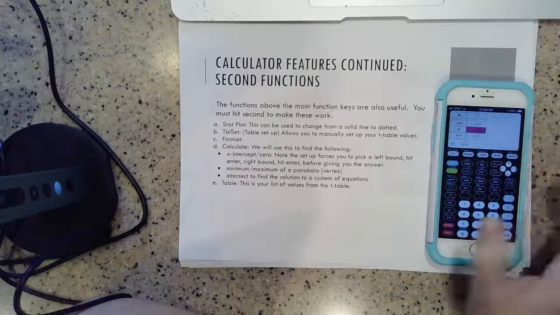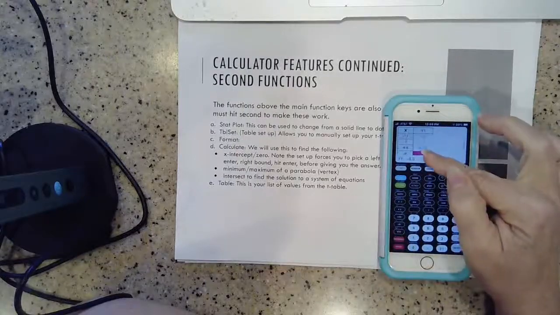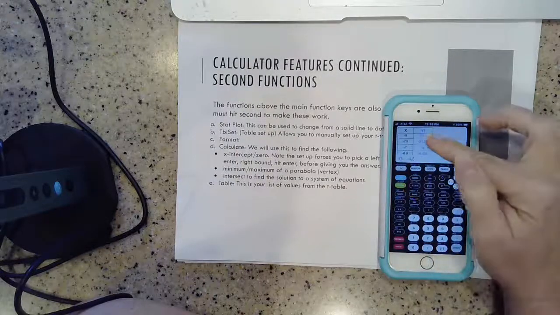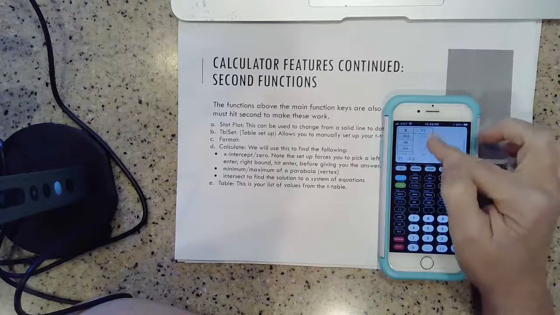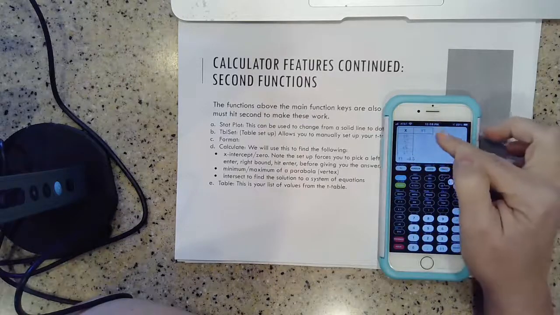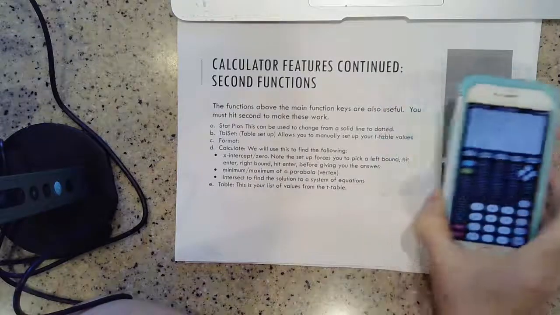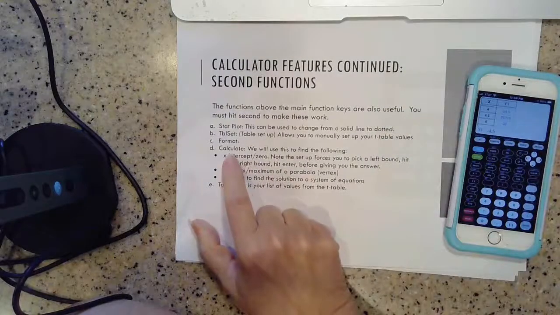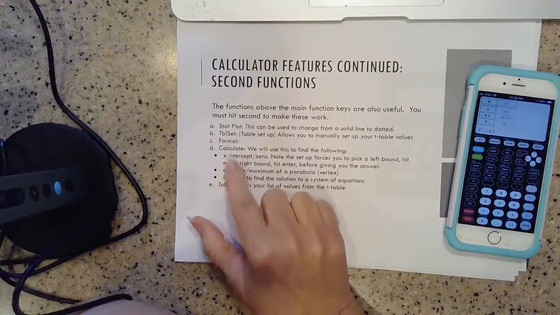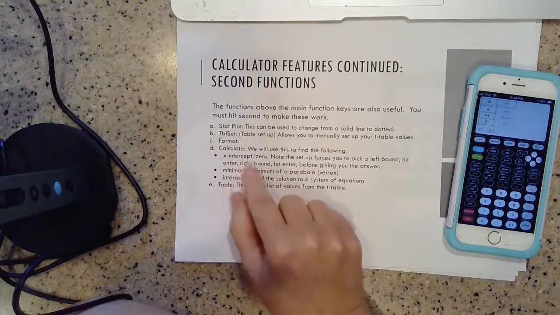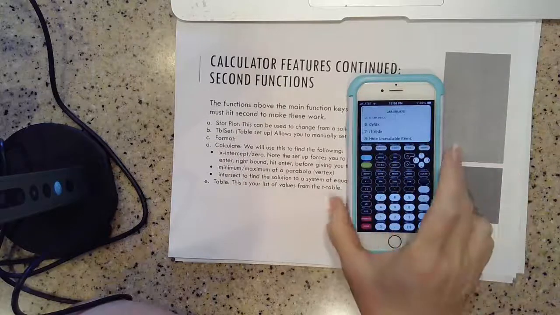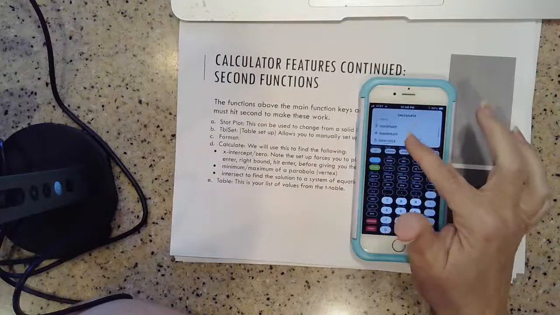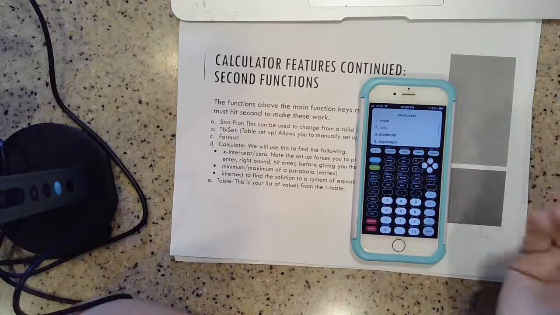Notice now in my table, which is second of graph, you see I've got -8, -8.5. It's counting by half, so I get more values that way, more fraction values for my X. So you can do that. Also, under Calculate are important features. If you want to find your X-intercept, that's under Calculate, so that's second of trace. And you can see when you go up and down there, we've got 0. Those are X-intercepts. Let me just demonstrate that.